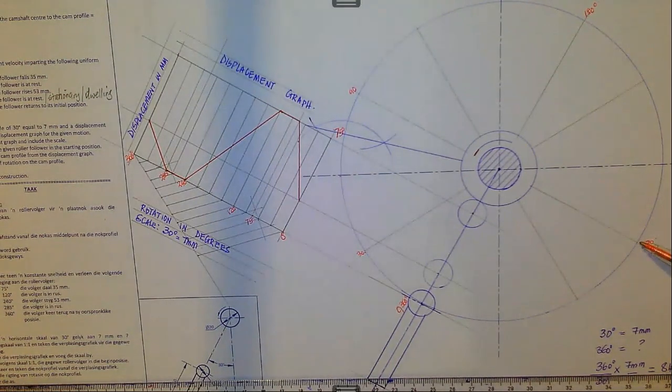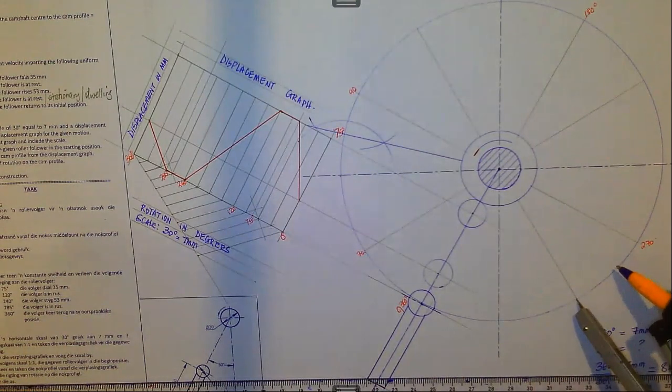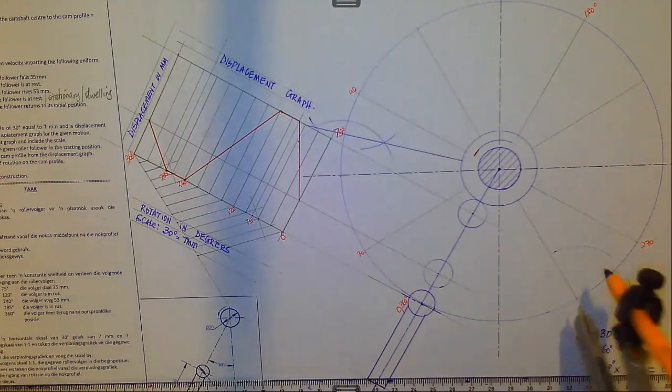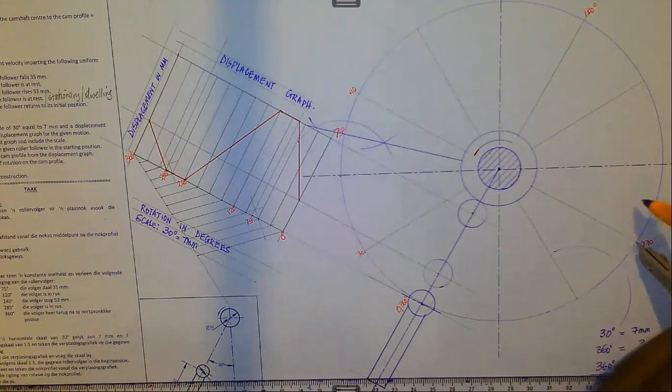So this is 270, we need a division here. You can do the same thing or make use of a 45 and a 60 degree set square, which can also be a 30 degree set square.